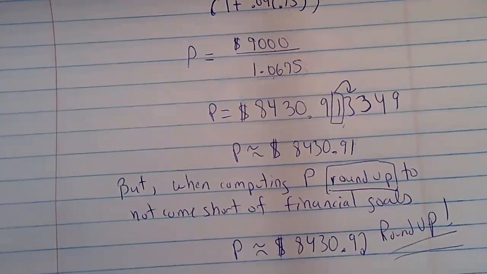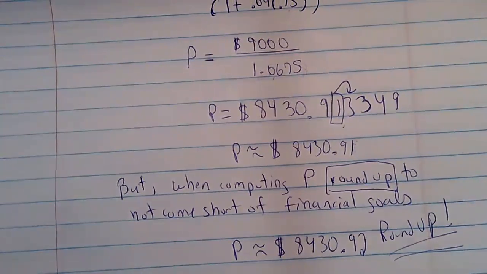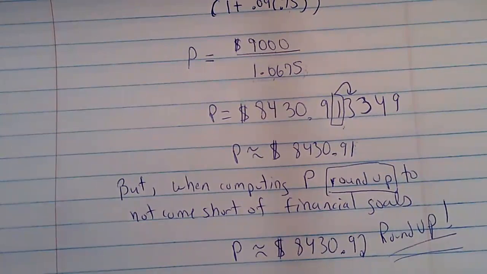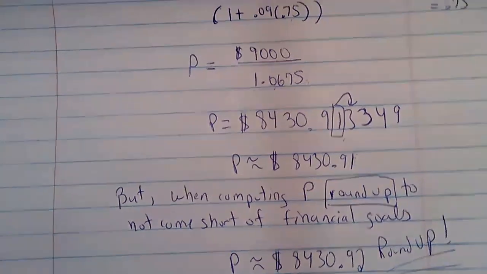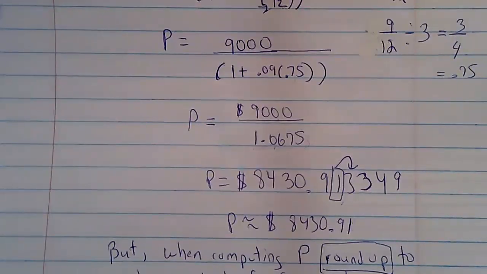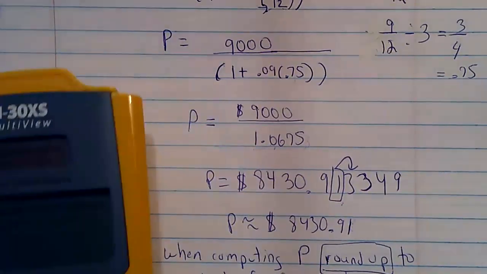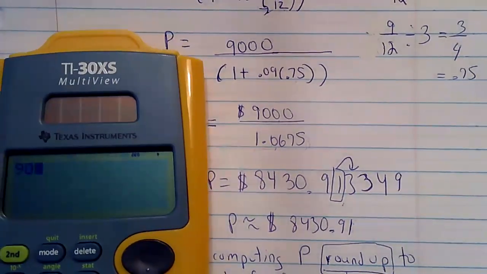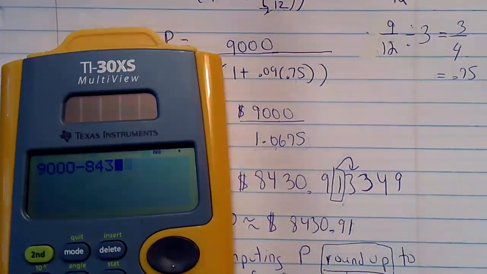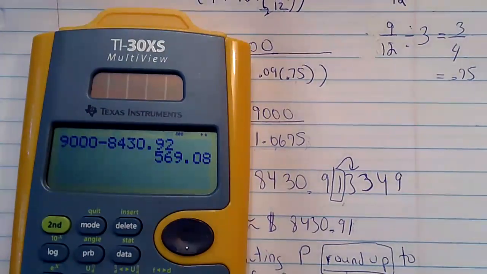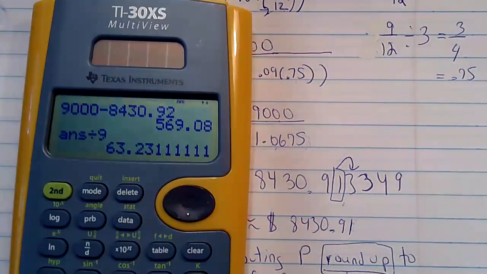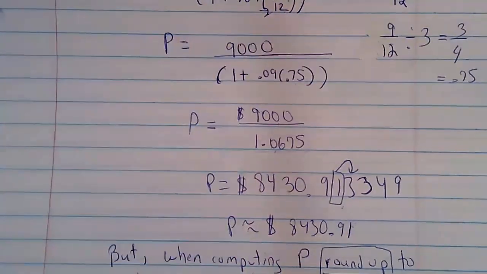It takes money to make money, right? So you'd have to have quite a bit up front, and in 9 months, less than a year, you're going to have $9,000. Let's see how much we're making if I do $9,000 minus $8,430.92. So you're making $569 extra money in 9 months. If I divide it by 9, every month you're making an extra $63 or $64, because it's sitting in the account accruing simple interest. All right, so that was number 8.